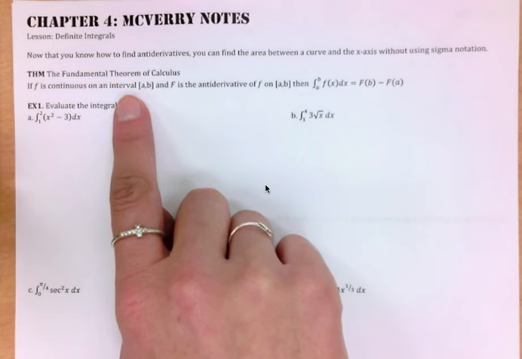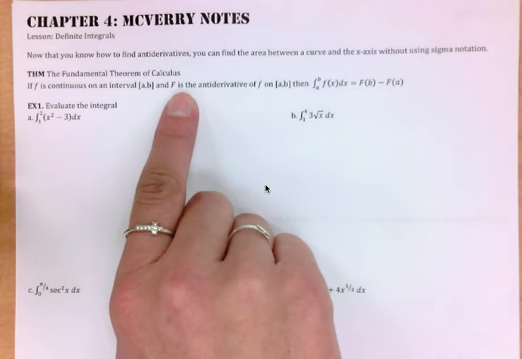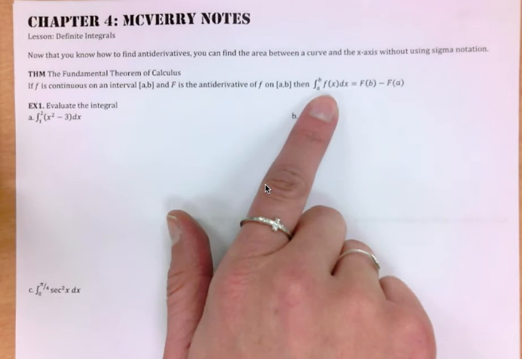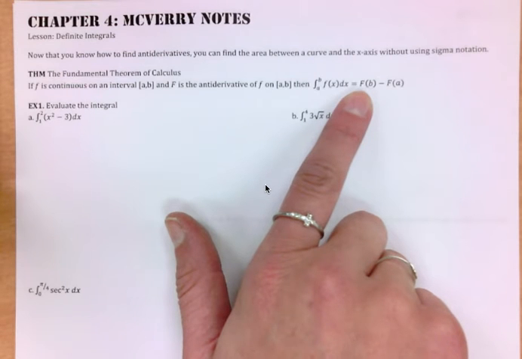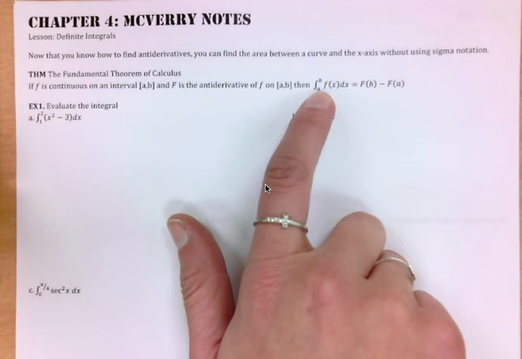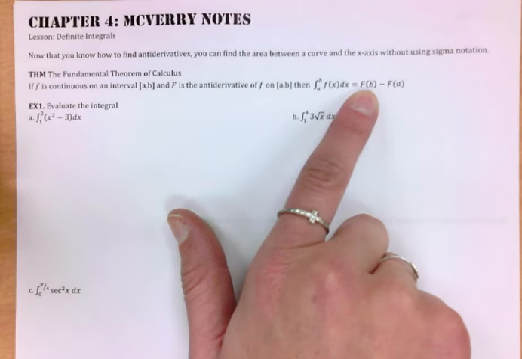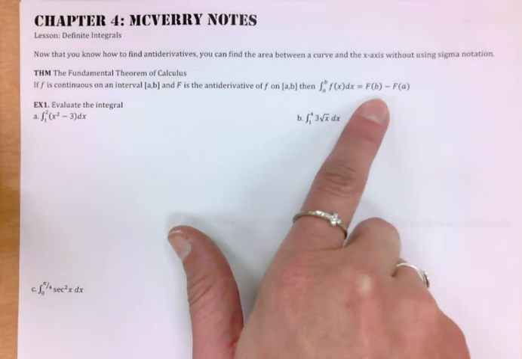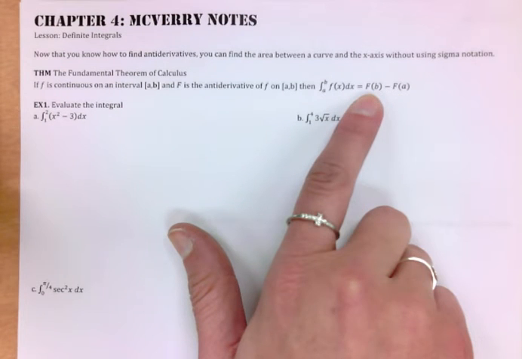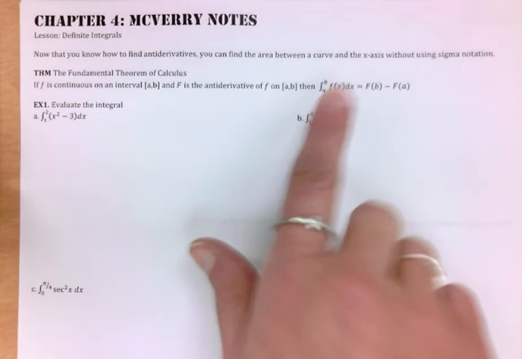The fundamental theorem is saying if you have a function f and it's continuous, and you can find its antiderivative, that's capital F, then when you take the integral of f, you get its antiderivative, big F. And then if you have these values for a and b, you just plug those values in. So you'll have that the integral of f is its antiderivative, and then you just plug in b, and then you plug in a, and you subtract those, and it's always in that order. So it's big F of b minus big F of a. Okay, so you'll subtract those. So we'll do a few.